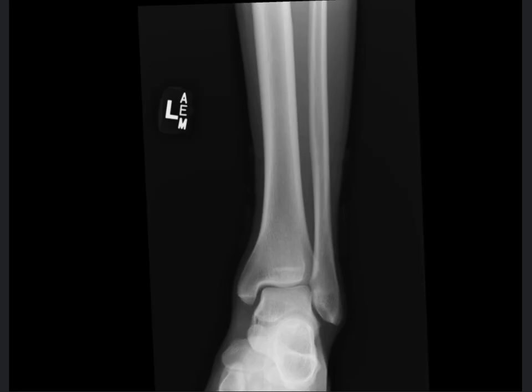So for this gentleman, this is a 16-year-old who came in and saw me at the orthopedic urgent care. He says he was wrestling a week earlier in Utah. His foot got caught on the mat under the other wrestler, the opponent, and he had this forced external rotation of his ankle. And he showed me this with some pictures and videos.